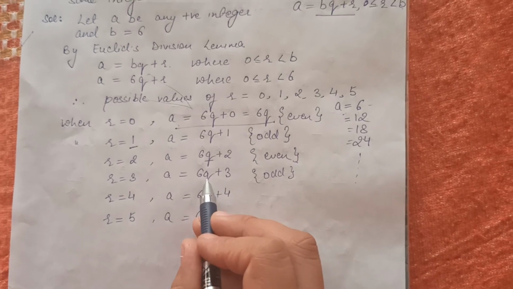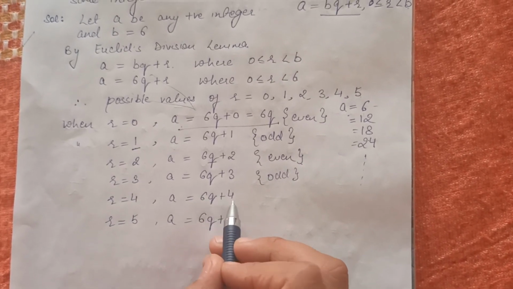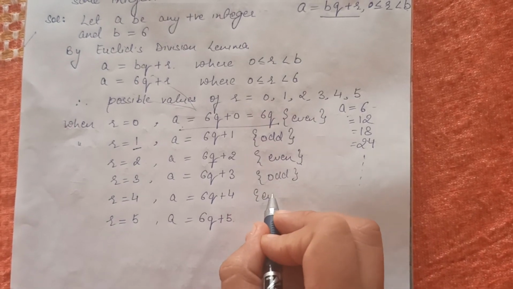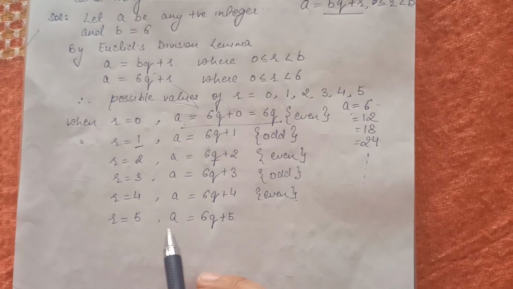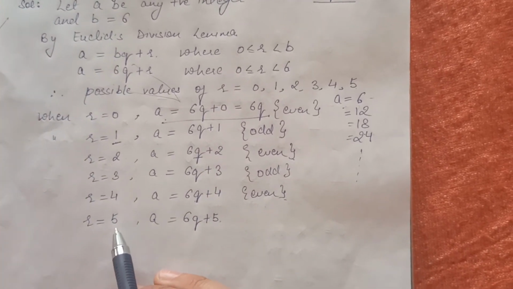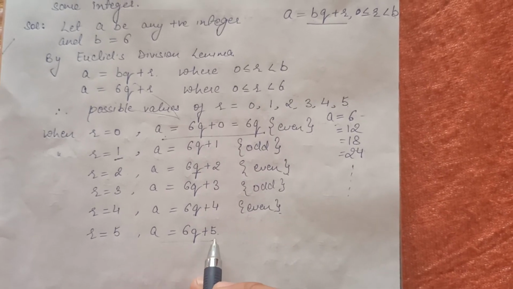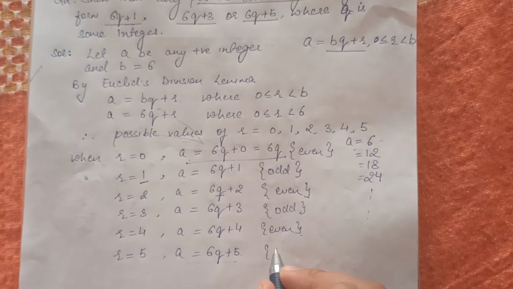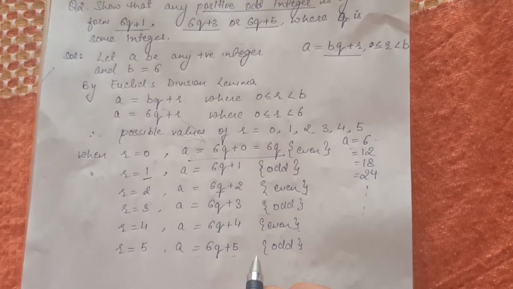So here a will be odd. Similarly, in the next case, 6q plus 4, a will be even only. You can take any values of q, and for remainder r equals 5, our equation a equals 6q plus 5 will be odd only. All values will come out to be odd only.